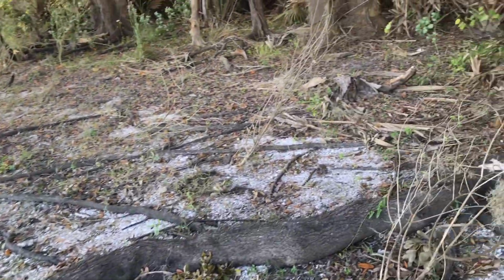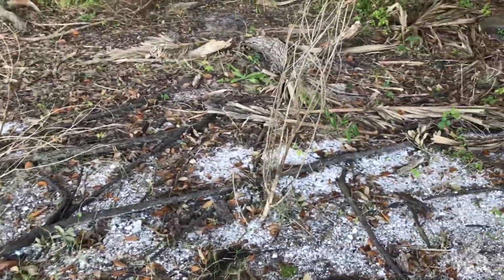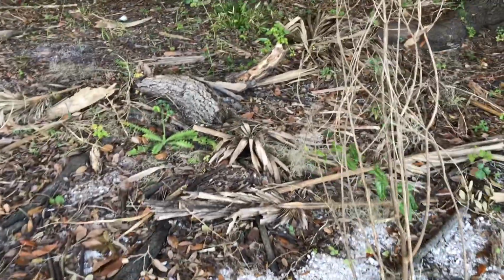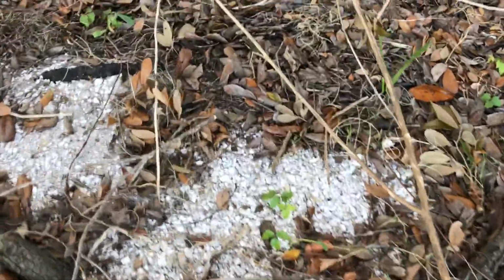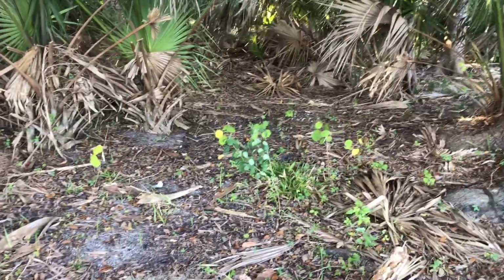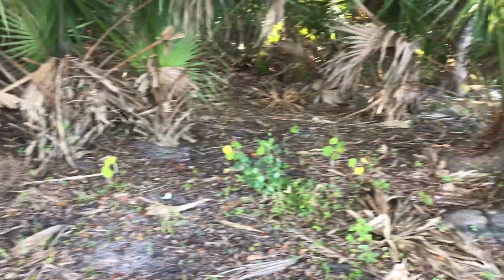Now along the shore here, there are a lot of shells. And I believe that this is an Indian midden. You can see shells here, and this area slopes up, and there's shells mixed with dirt. So I believe this is an Indian midden. Pretty positive of it. So we discovered that too.